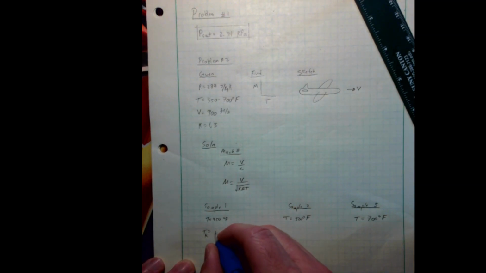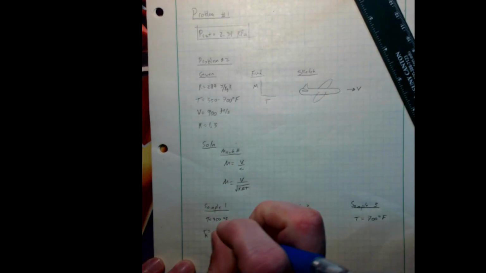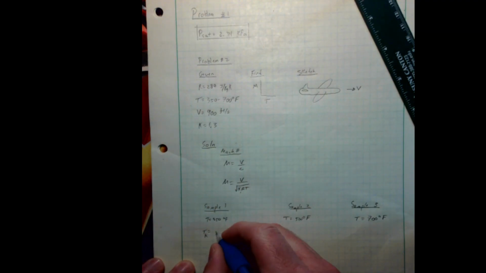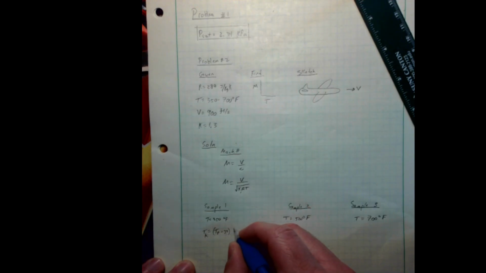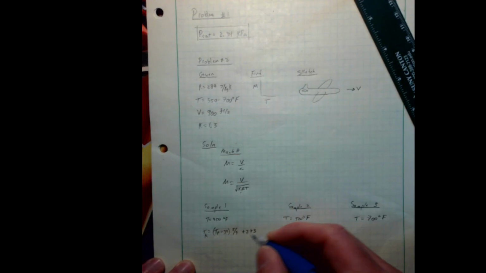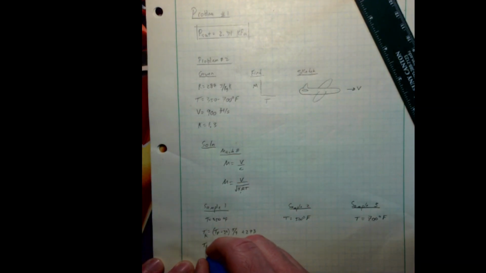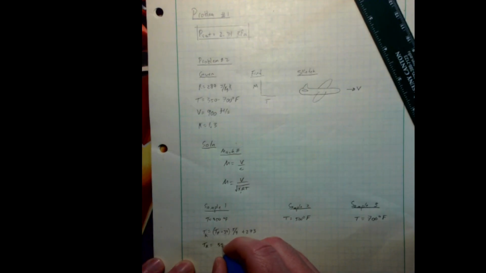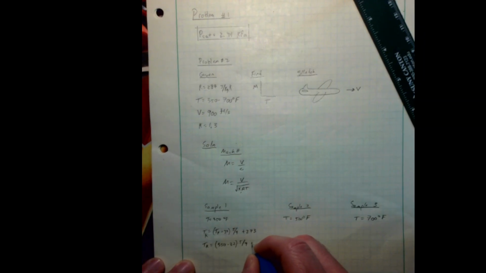So it's going to be 350. Let's write the main equation first, which would be T_K equals T_F minus 32 times 5/9 plus 273. So T_K for 350 is 350 minus 32 times 5/9 plus 273. Over here, I can draw a line straight down.